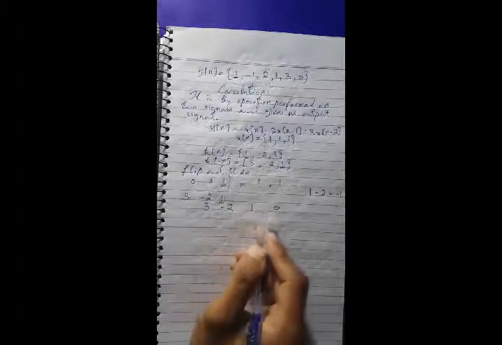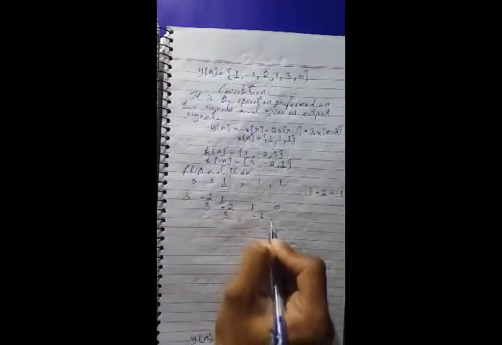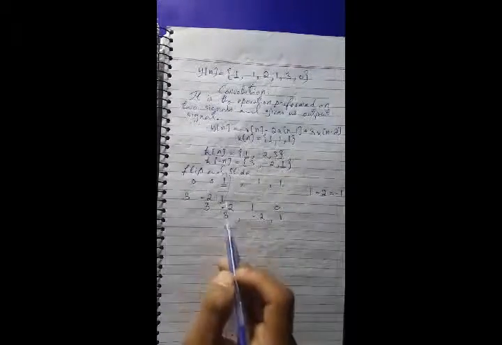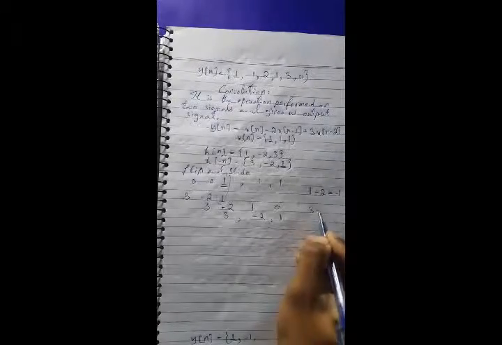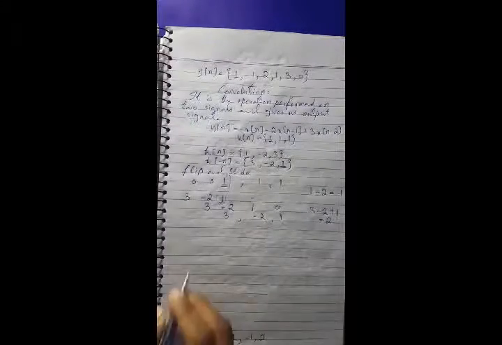If we shift again to the right, we get 3, -2 and 1. We multiply and add these terms, so we get 3 minus 2 plus 1, which is 2. So we write 2 here.